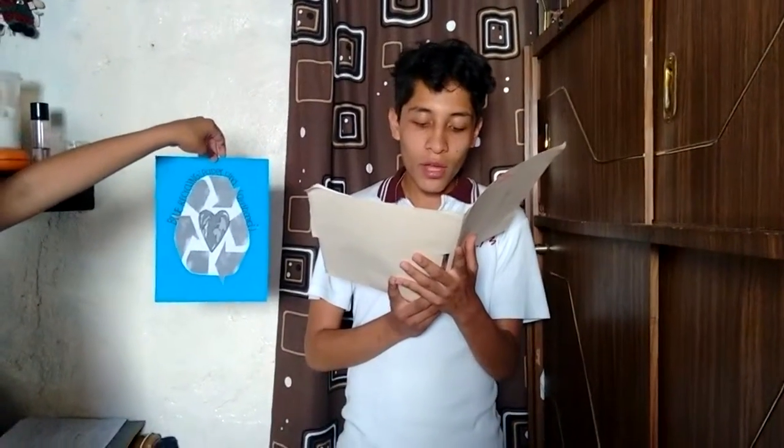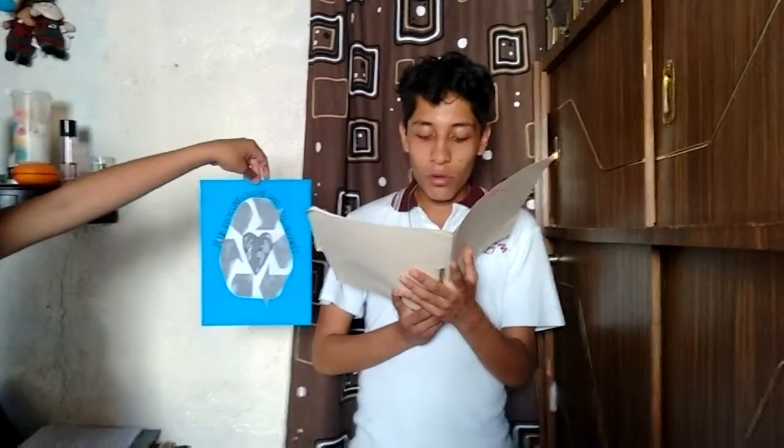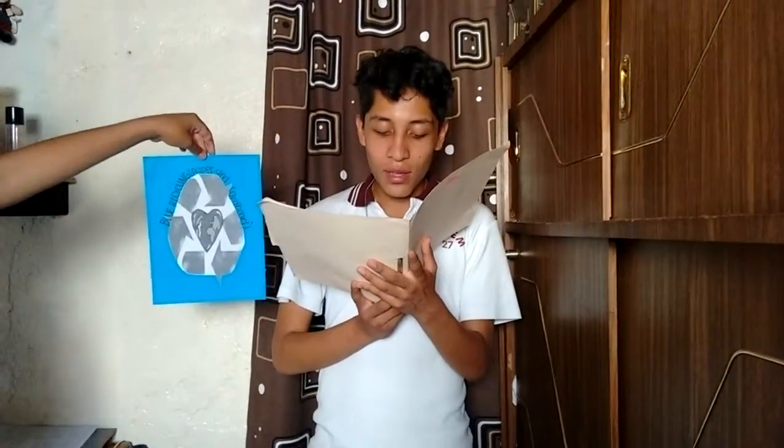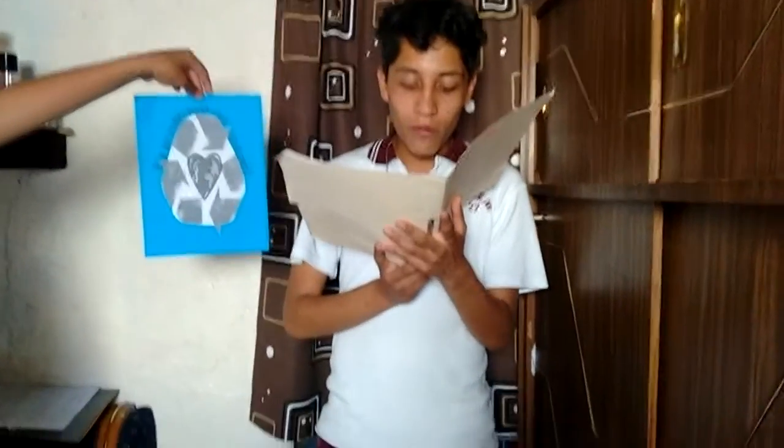In this blue container you must deposit all kinds of paper and cardboard, which can be found in cartons and boxes or food containers, newspapers, magazines, wrapping paper or brochures, among others.